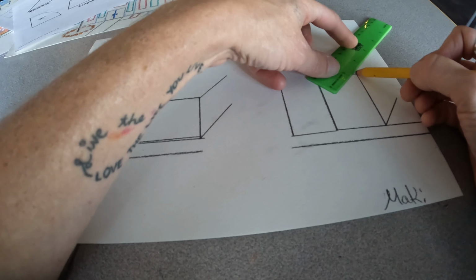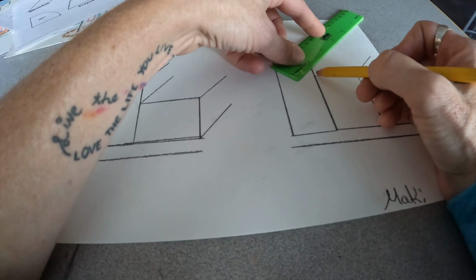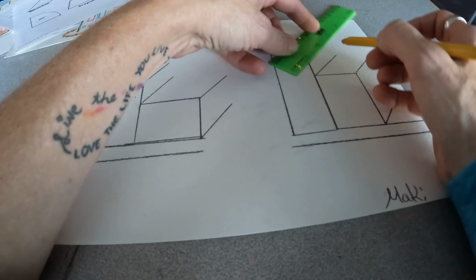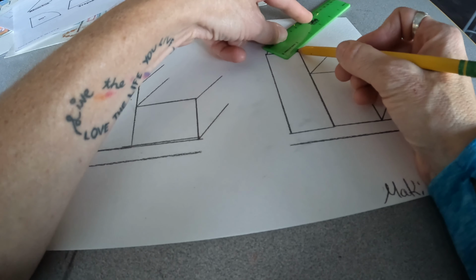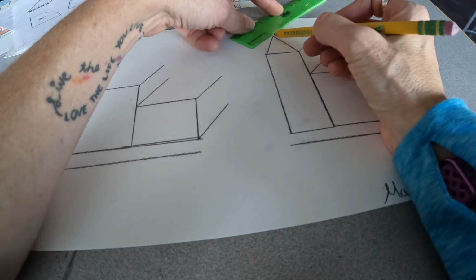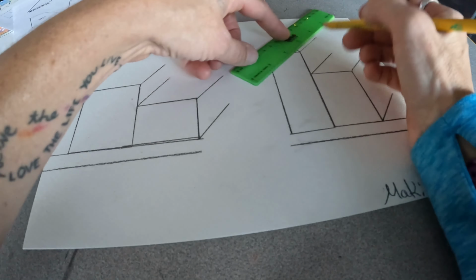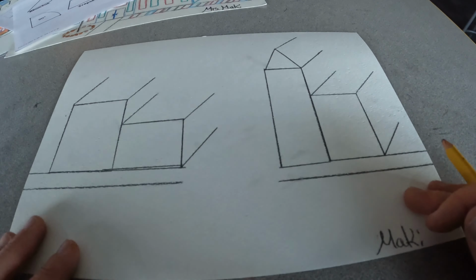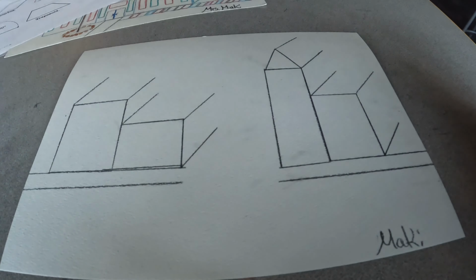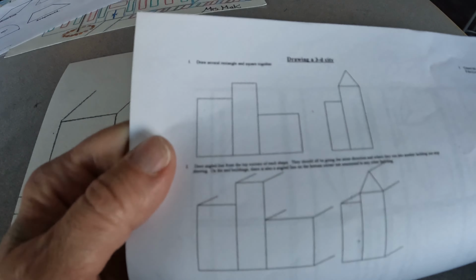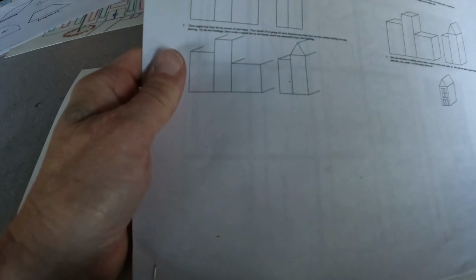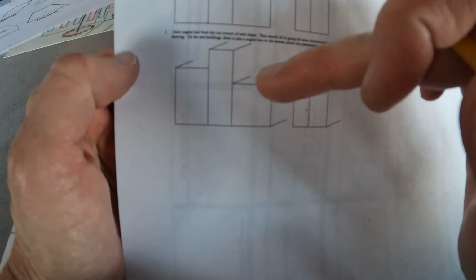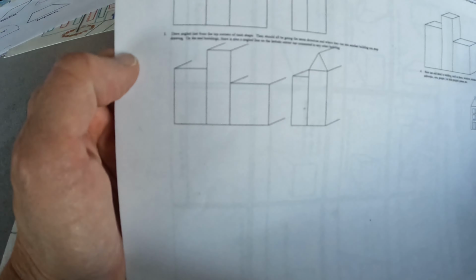So again, this corner, this corner, this corner. So there it is going into the distance. That was step number 2, going into the distance with the lines.